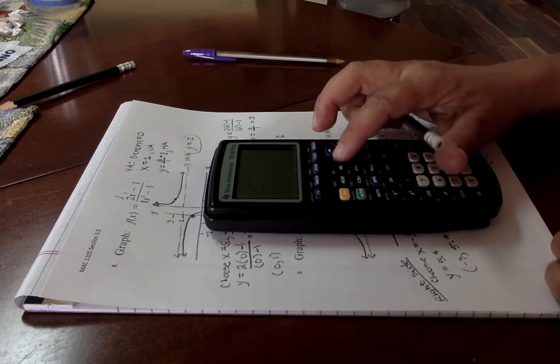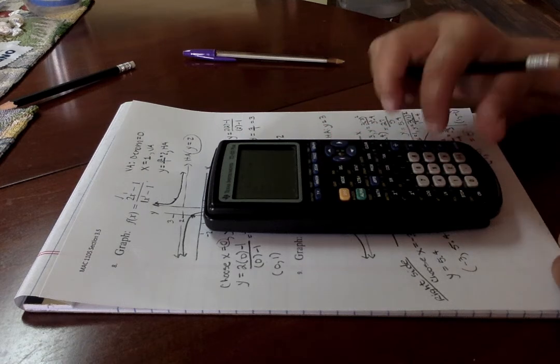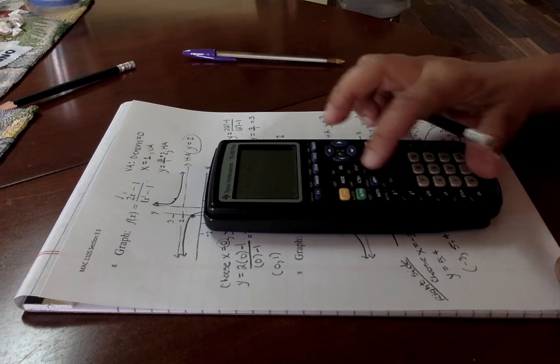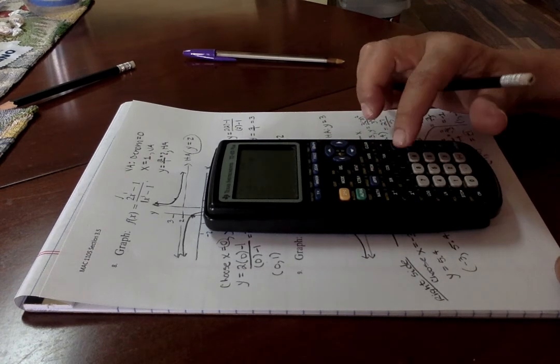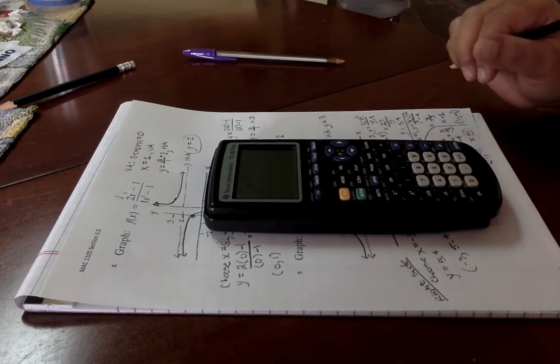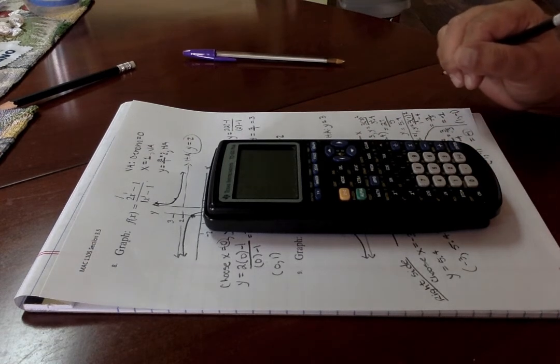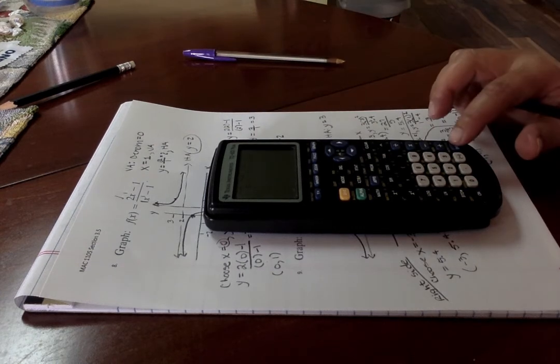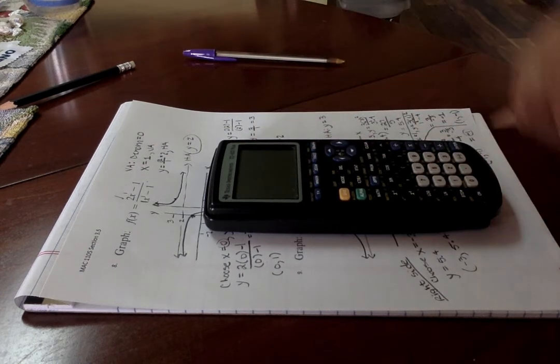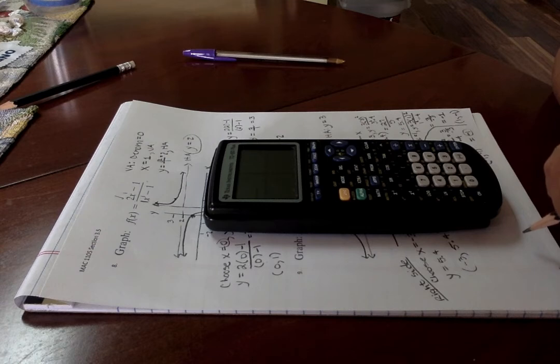And you probably need to put parentheses around that. Let me try and fix that. Okay, so I have 3x squared at the top, x squared minus 4 at the bottom. If you have 2 or more terms, put it in parentheses, and then go ahead and graph it. And there you go. I went too high.